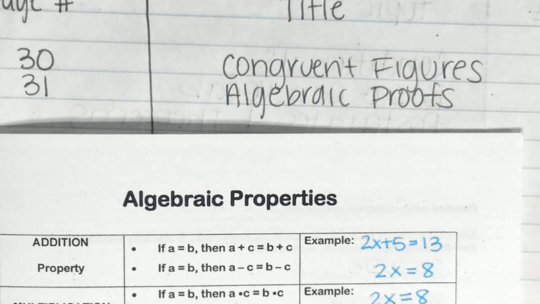Yeah, sorry, congruent polygons. Parallel lines cut by a transversal. That's probably like 22. 20. No, it was only 20.